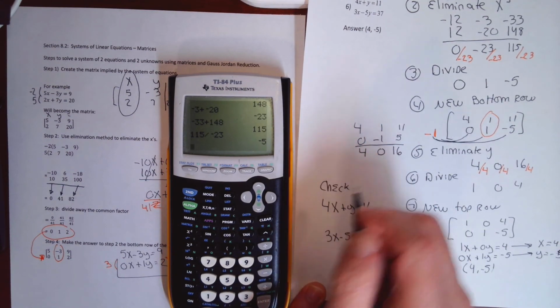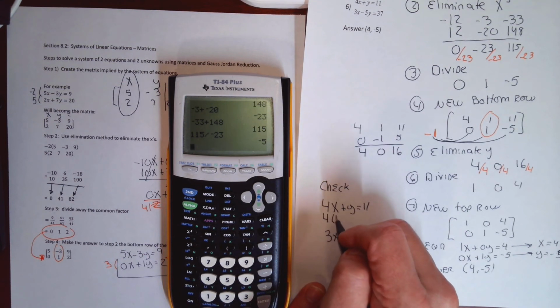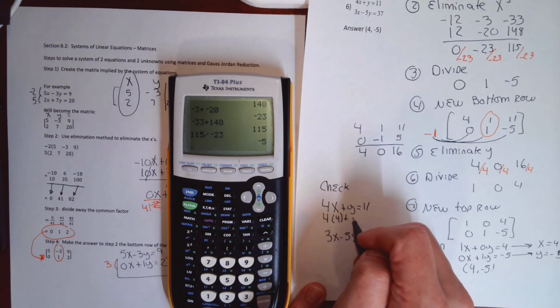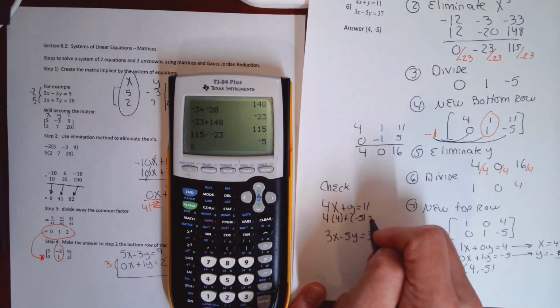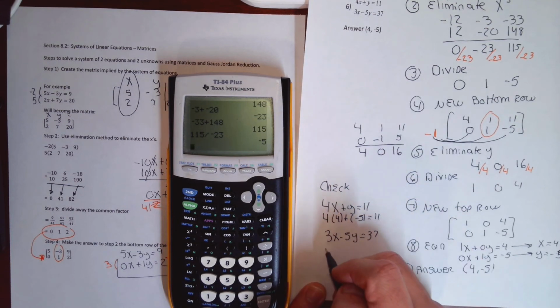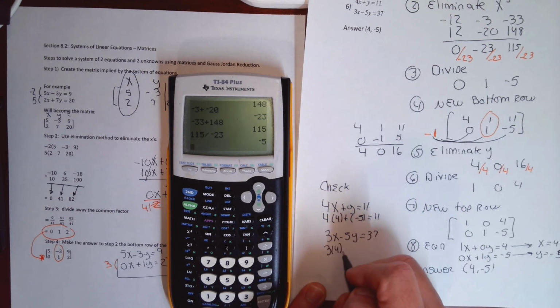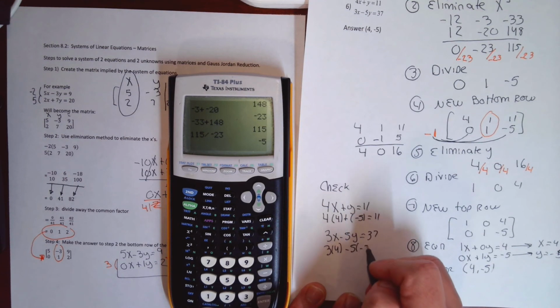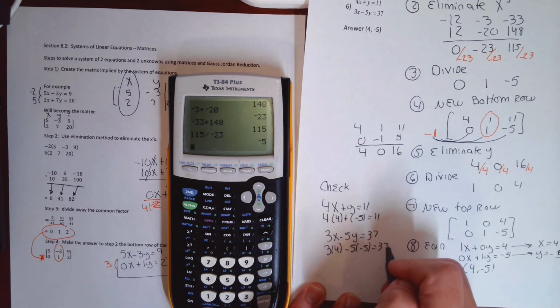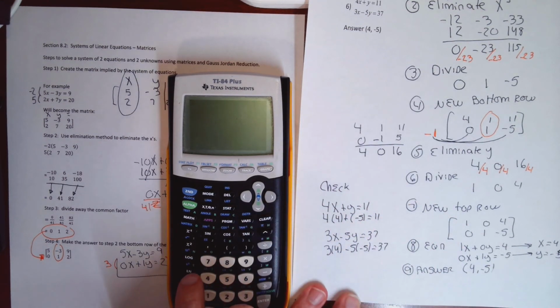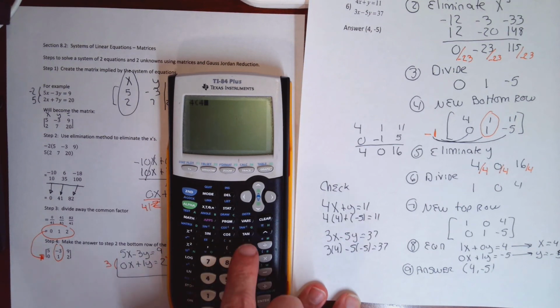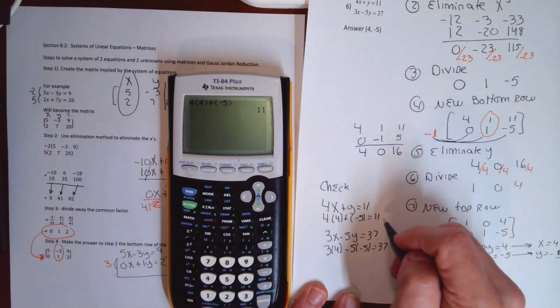So the checking would make sure that 4 times 4 plus -5 equals 11, and 3 times 4 minus 5 times -5 equals 37. So top checking, 4 times 4 plus -5, you get 11 equal to 11.